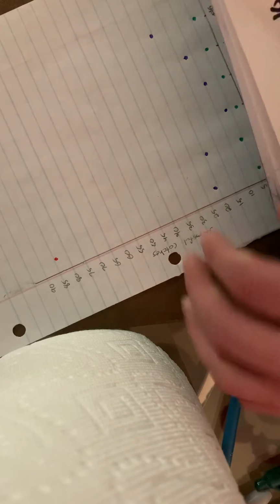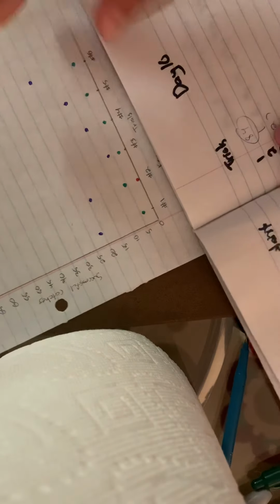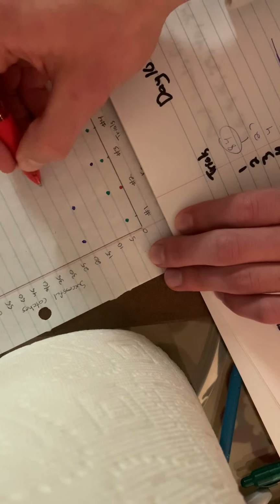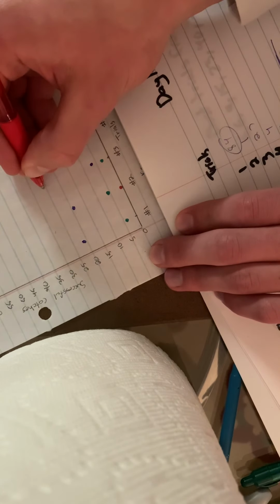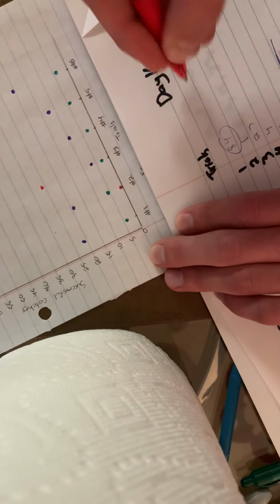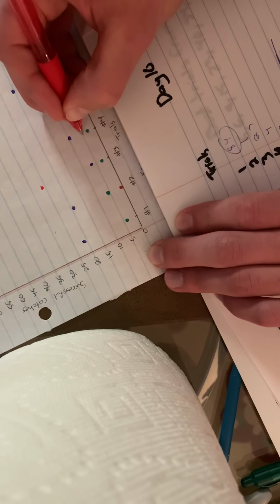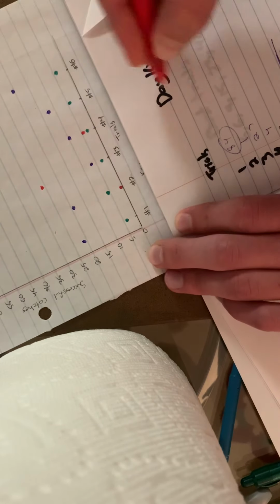And then for my third trial, I was able to get 27. So I'm going to put that right about here. So this is 25, 27. And then for trial number 4, I only got 4. Put it down here, right below the 5.